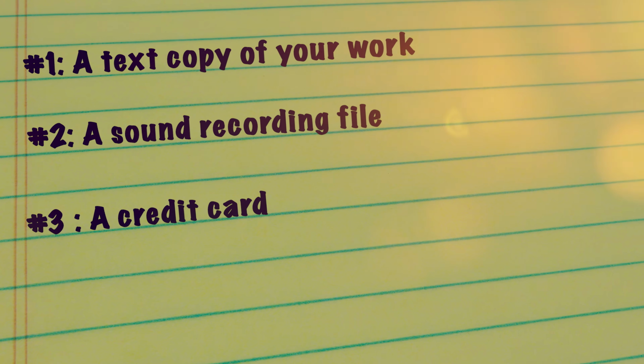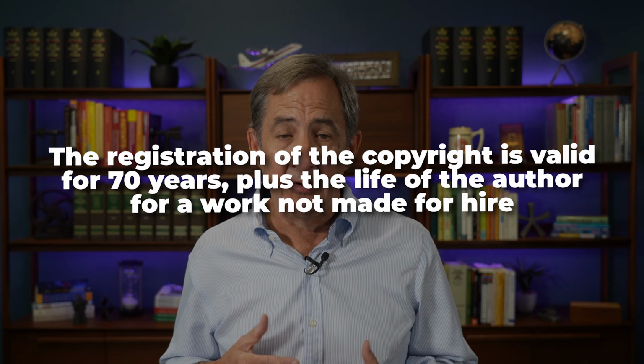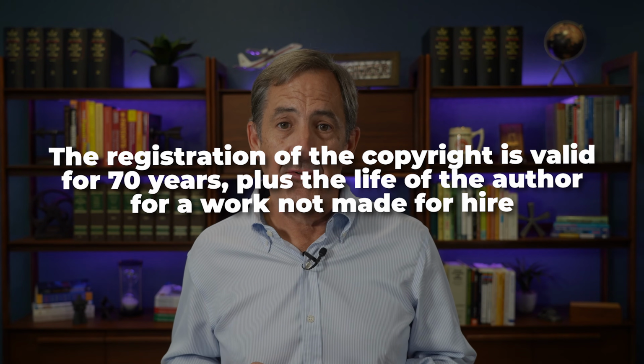And it's also important to note that the registration of the copyright is valid for 70 years plus the life of the author, for a work not made for hire. Okay, with that cram course in copyright law, let's jump over to the keyboard and register the copyrights.